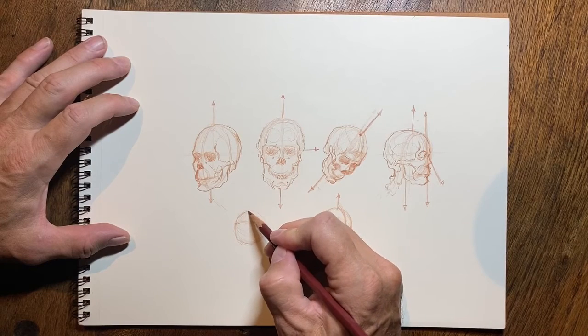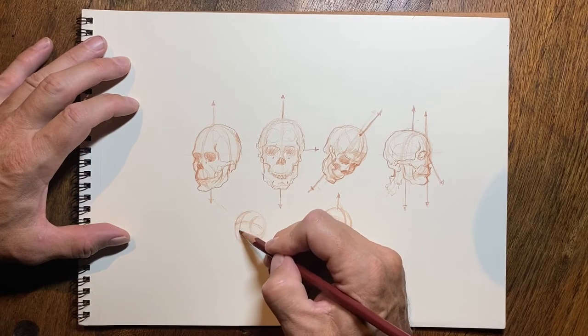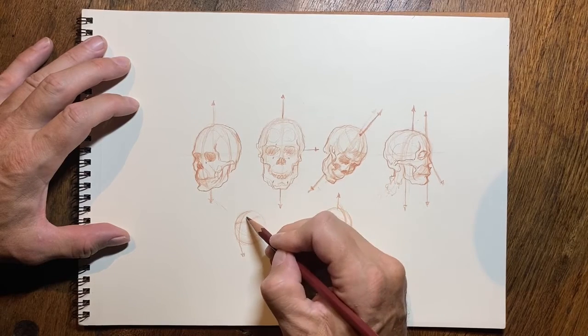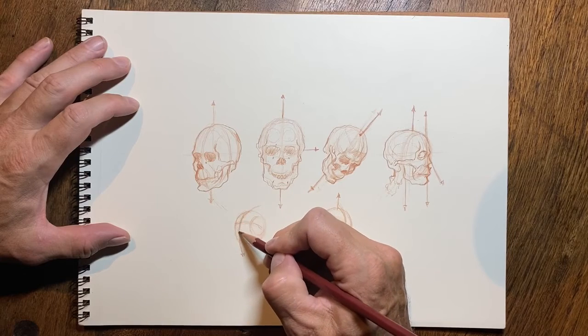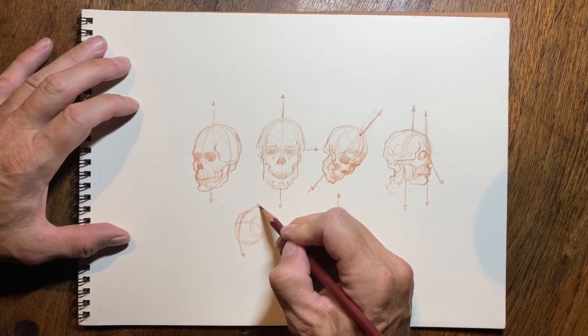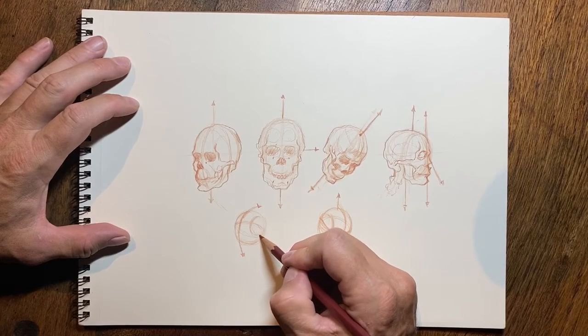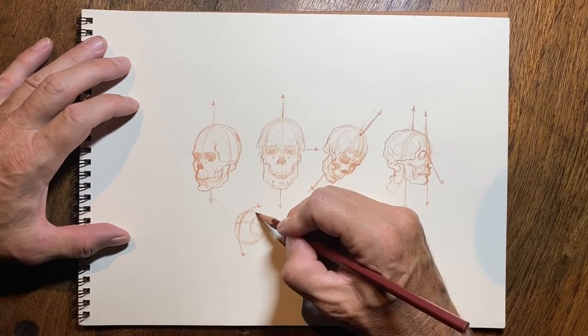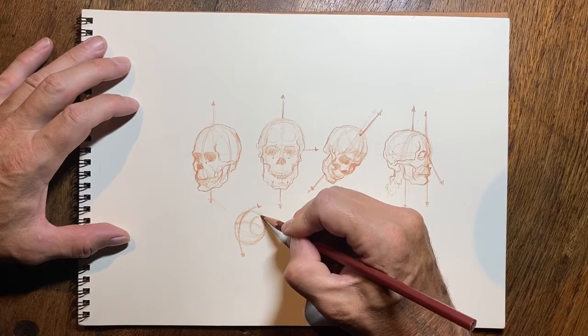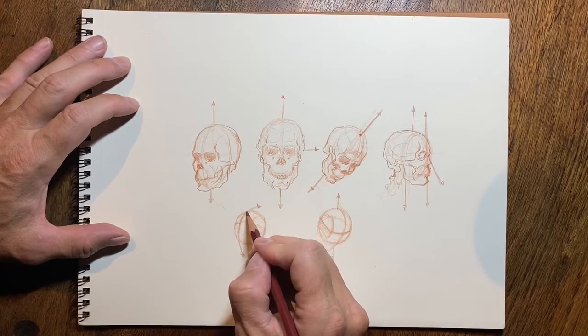And now we have our center line coming here. Try to clean these lines a little darker so you can see them a little better.